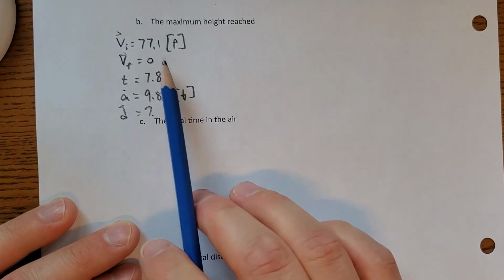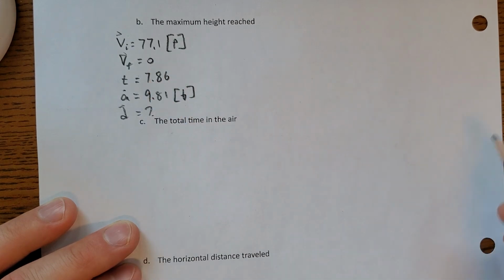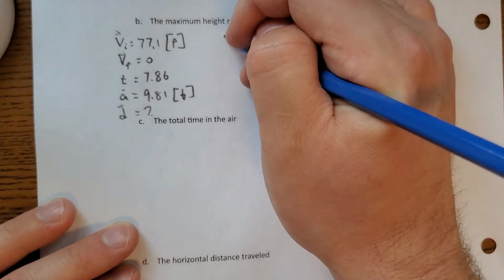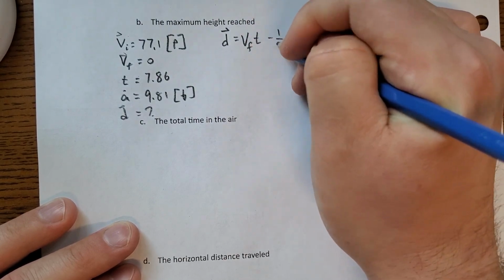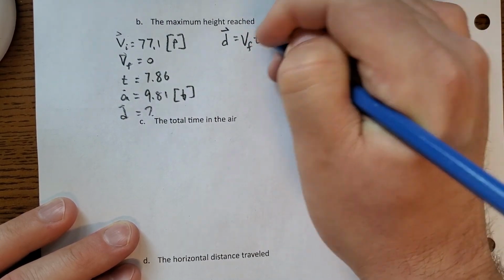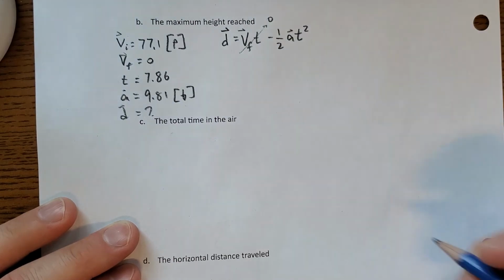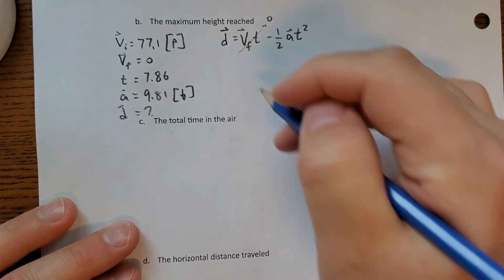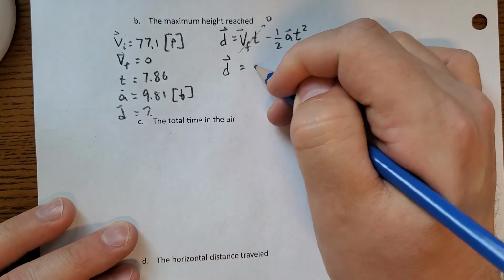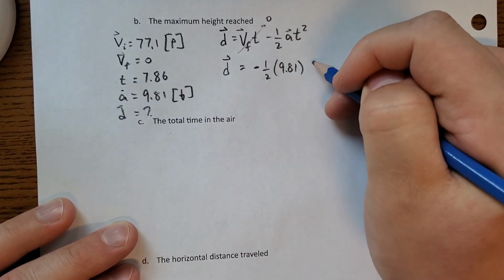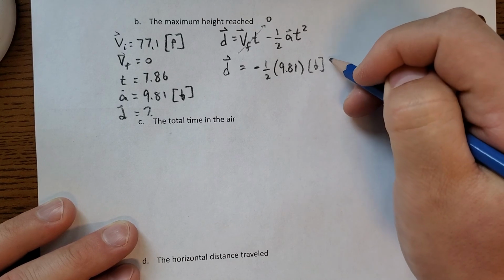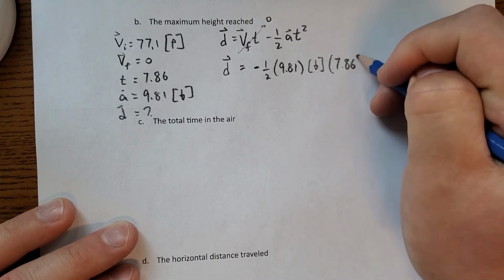I've made the suggestion that anytime you can use a 0 is very helpful. So let's do this. Because Vf is 0 at the maximum height, we can get rid of that right away. So a is 9.81 down. Our time, 7.86.